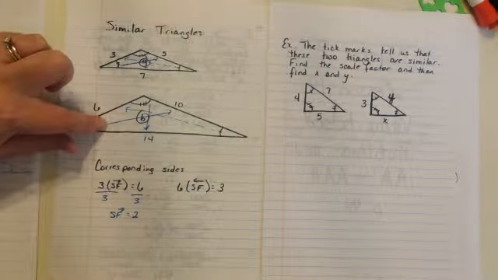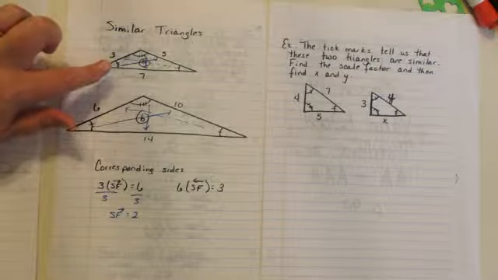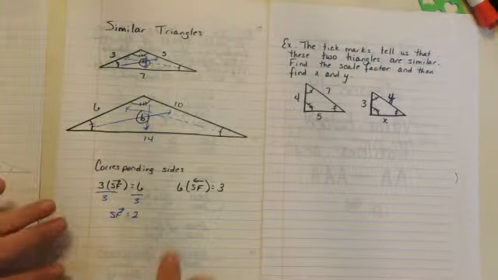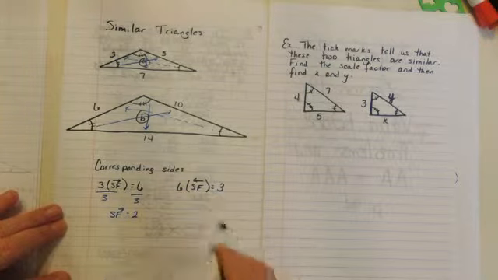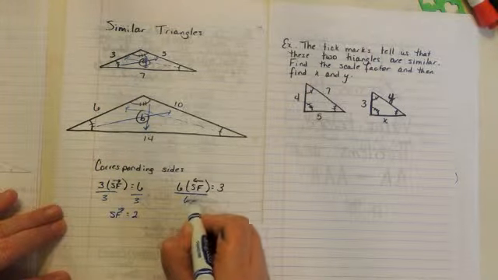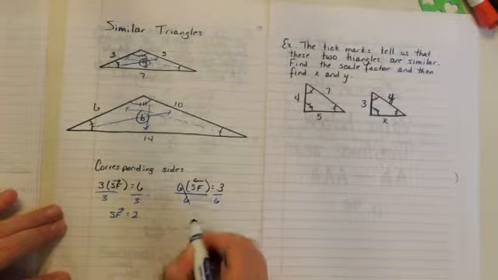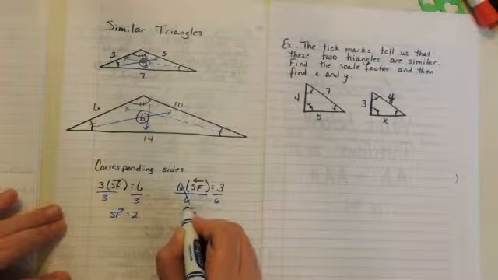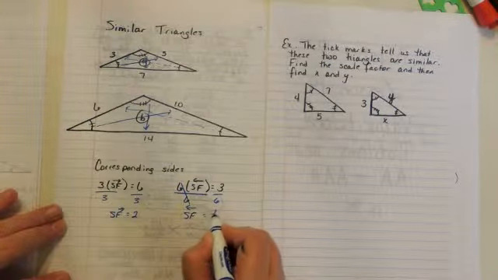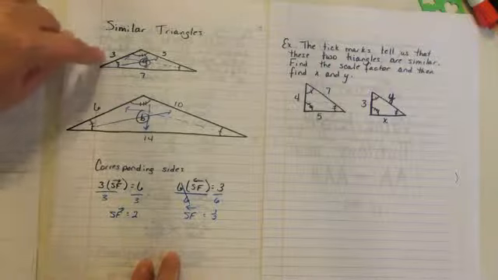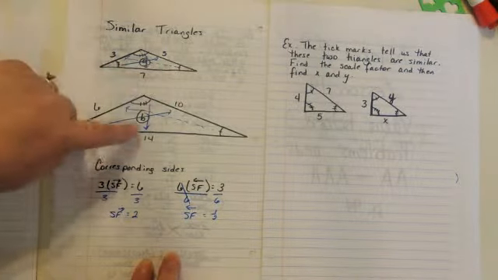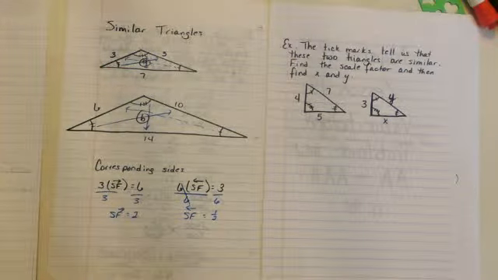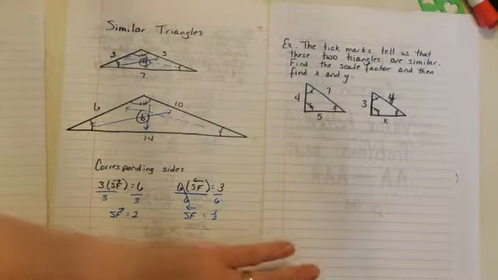If we went from the bottom to the top, or from the right to the left, we would say 6 times the scale factor from right to left equals 3. And we divide both sides by 6. And the scale factor from right to left equals 1/2. Half of 6 is 3. Half of 10 is 5. Half of 14 is 7. Okay? Let's try an example.